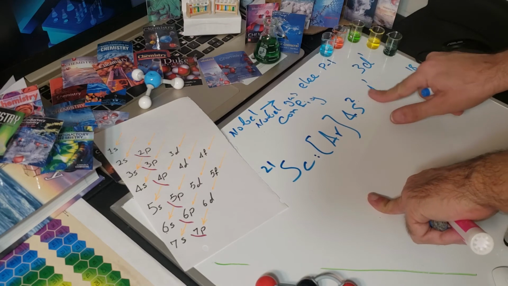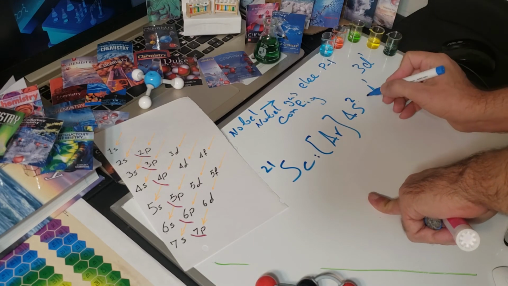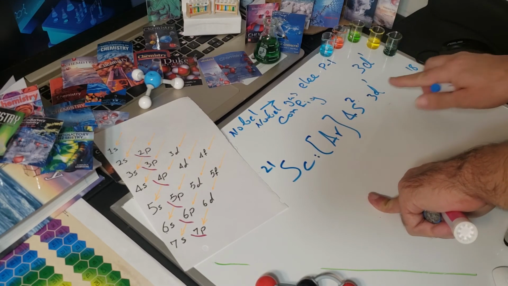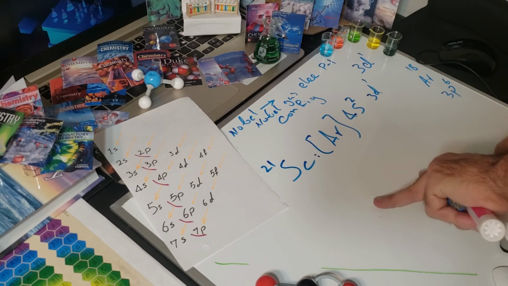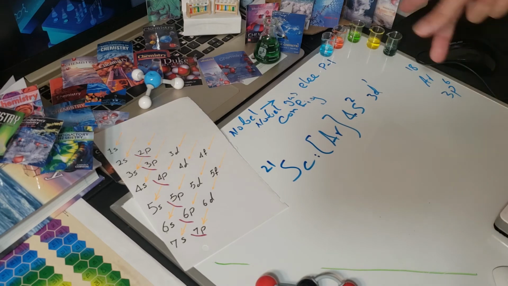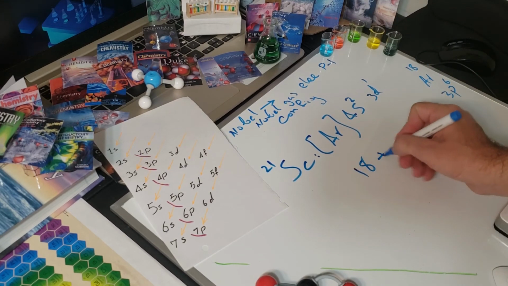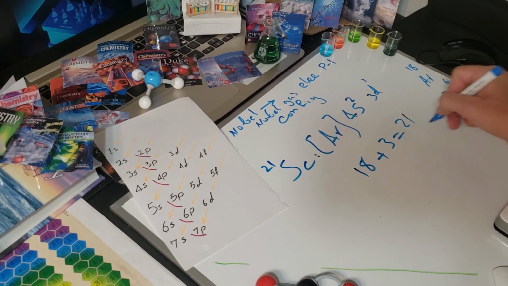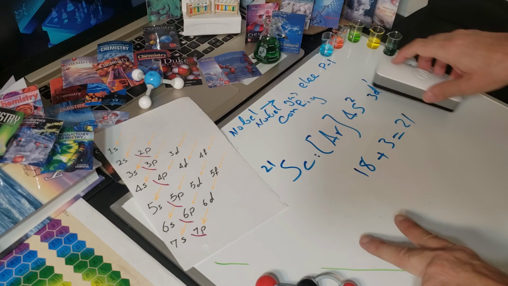Just do these 3 closer to you, because it's better if you have a small space between them, so everybody understands that it's a different orbital. And also let's get rid of that to not mingle. So argon is 18 plus the 3 here, it's the 21 electrons that you need. So that's the correct job for that.